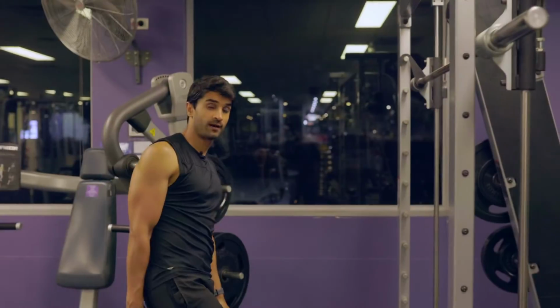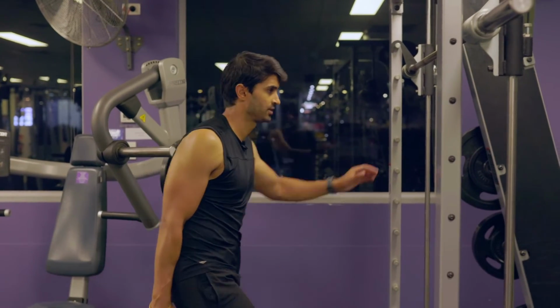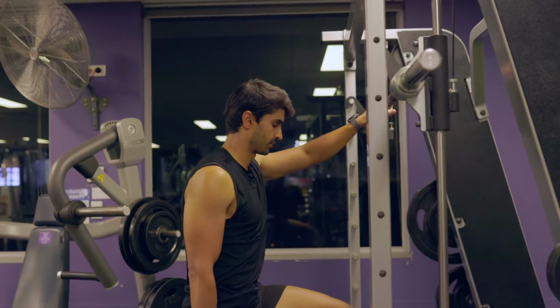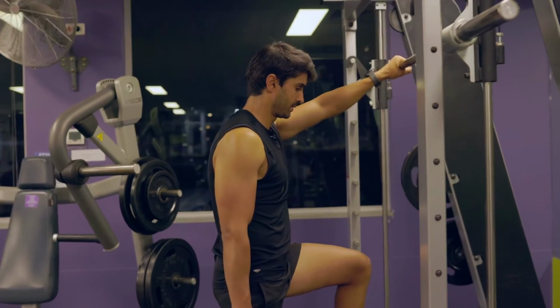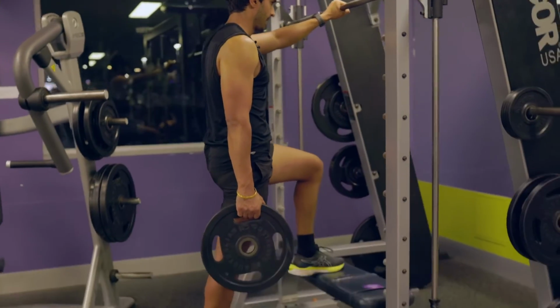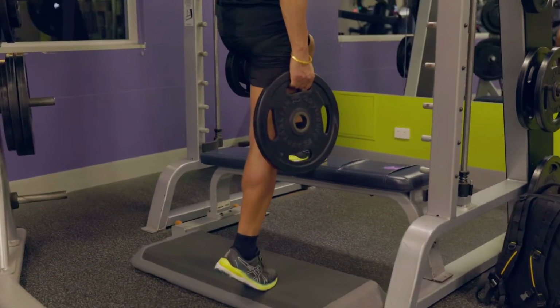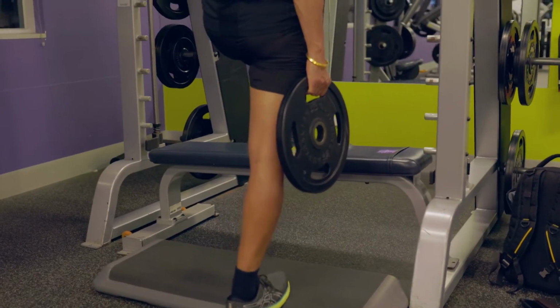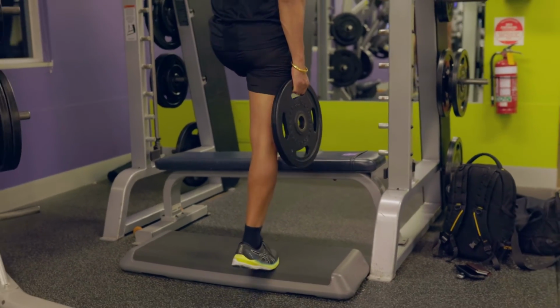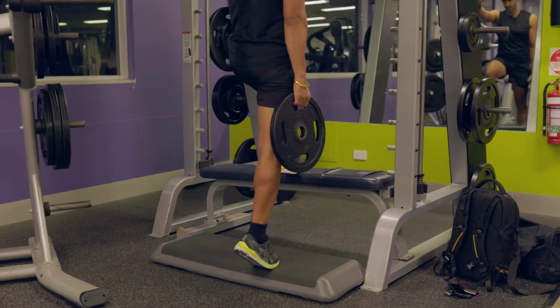And a single leg calf raise with a straight knee position to work on your gastroc. So you can do 2 legs or a single leg, and grab a weight that's comfortable. And again, 1, 2, 3 on the way down, 1, 2, 3 on the way up.